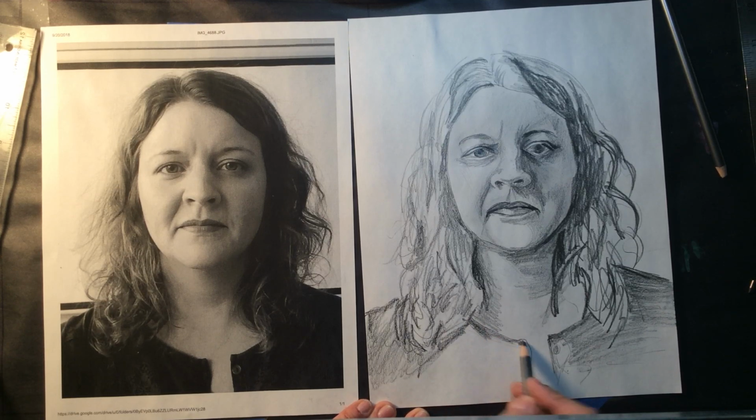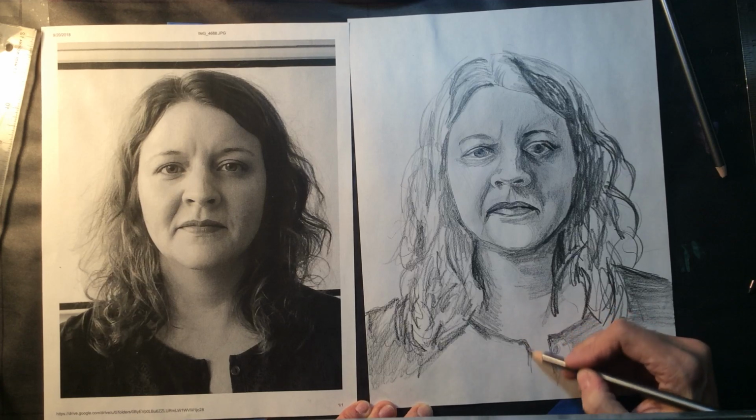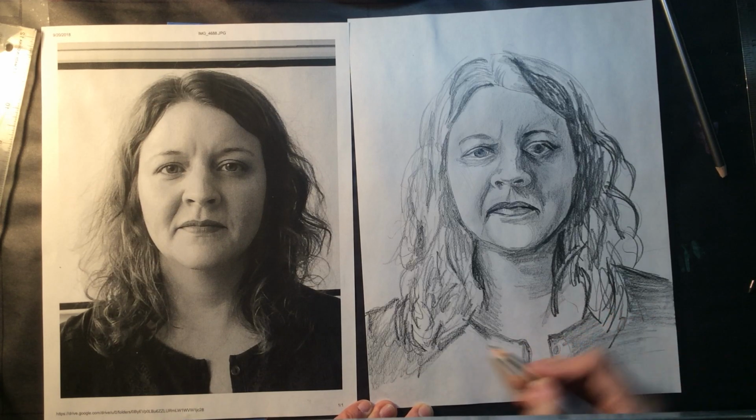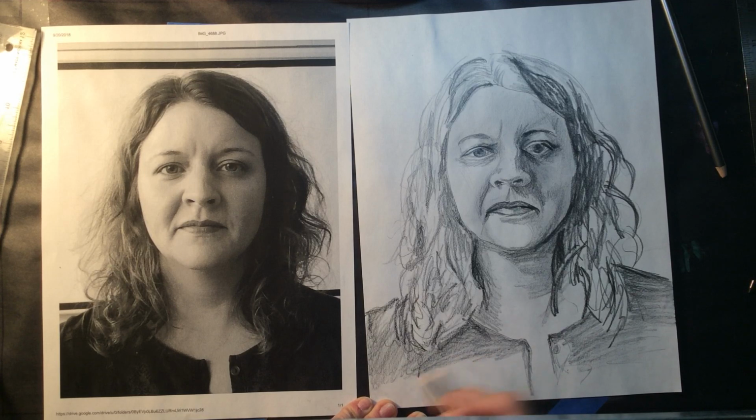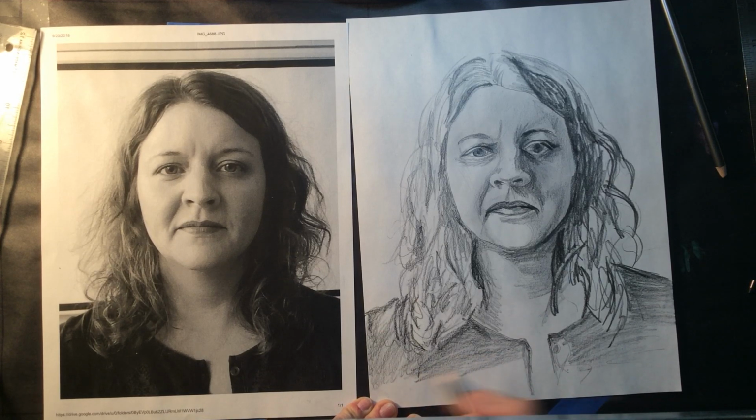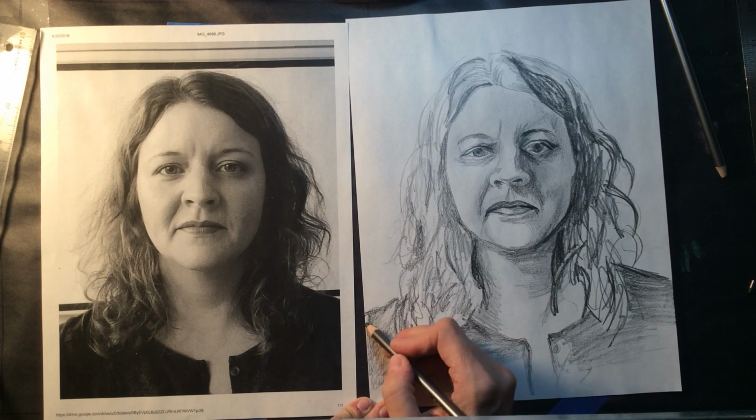And make sure that we're looking for ways to create contrast. Contrast is going to be one of the easiest ways to really create a striking image. And by contrast, I just mean a range of light and dark. If it's dark, don't be afraid to really go dark. If it's light, try to keep it light if you can.